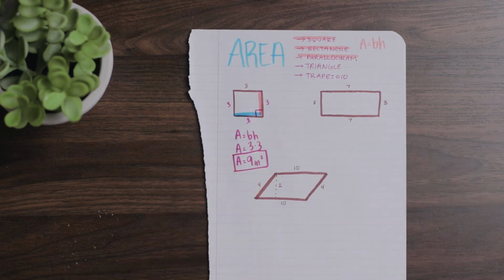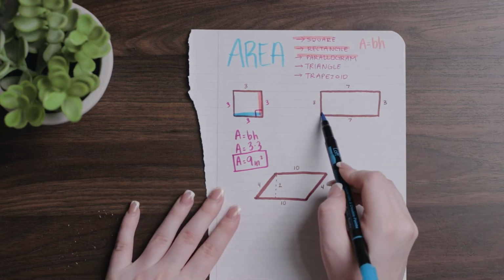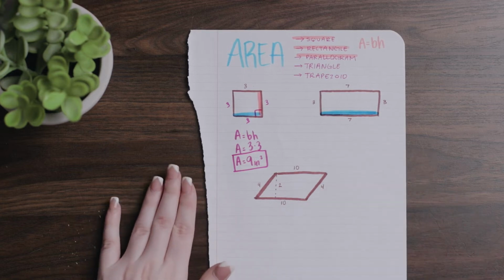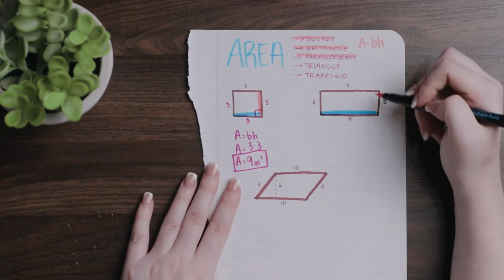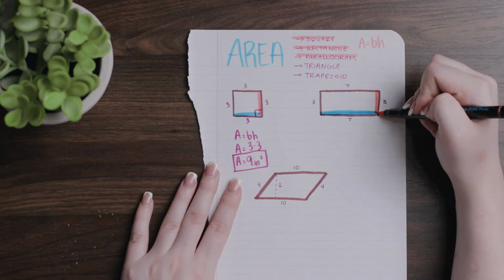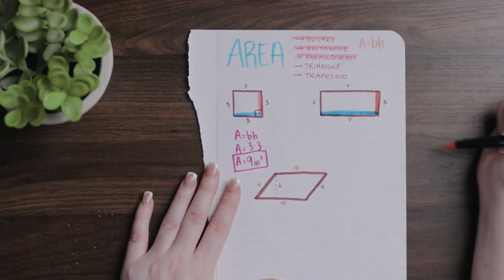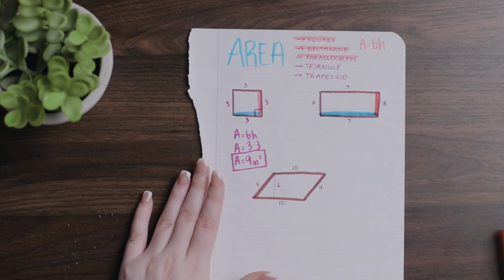Okay, let's try it out with a rectangle. I'm going to grab my blue and I'm going to find my base, which is at my bottom, right here. Then I'm going to find the height of my shape, which would be 3. And I'm going to double check that they meet at a 90-degree angle. They do. So then I can plug into my formula.